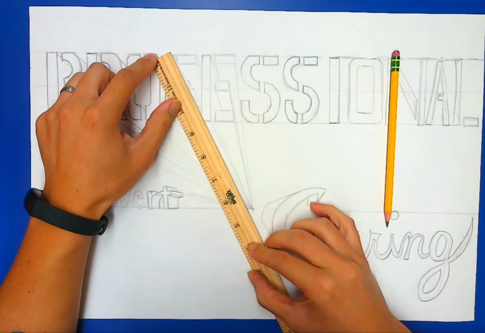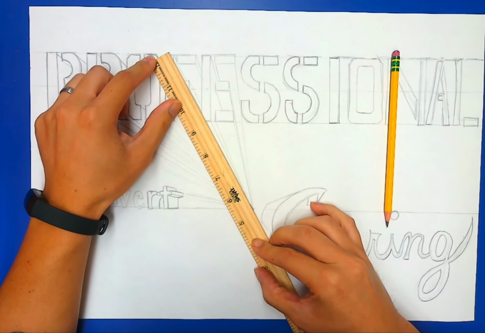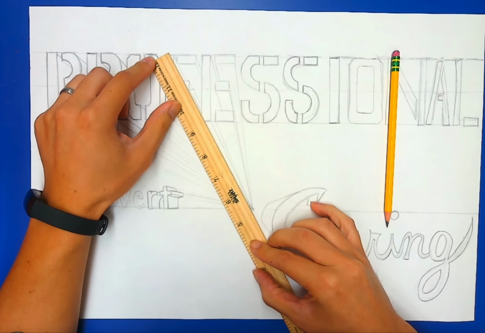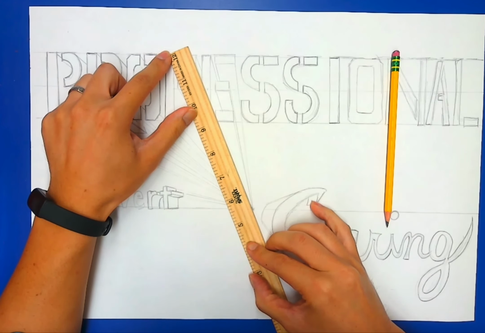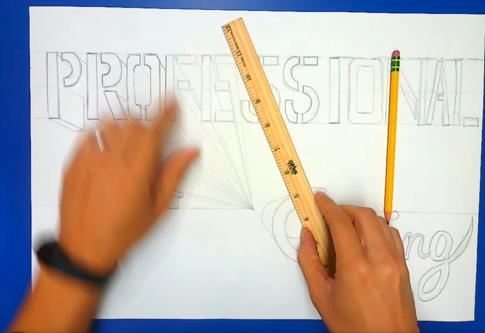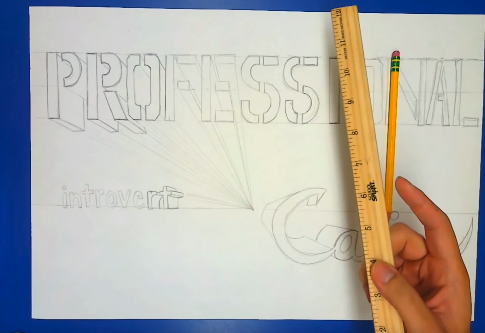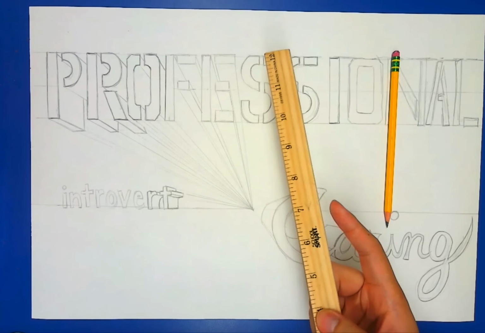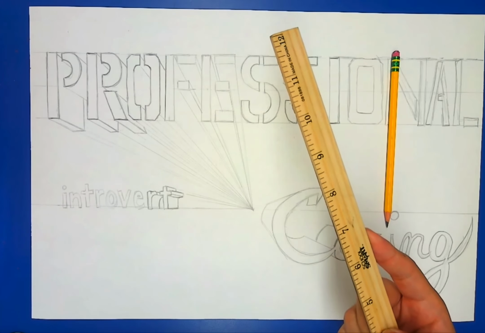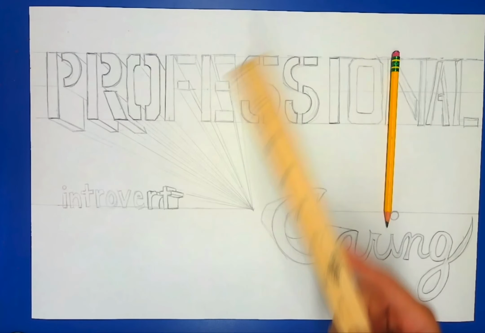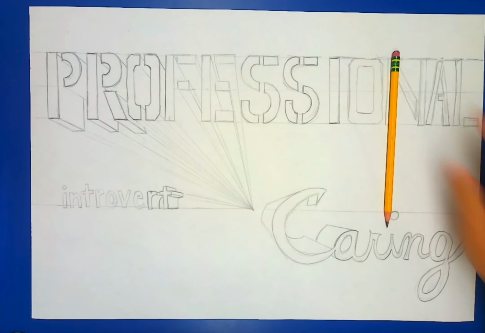That's one thing I'm going to be checking for in the drawings you need to complete. Obviously I'm not going to check every line you make, but if I notice something that's off, I'll check for it, and this is one of the things you'll be graded on.